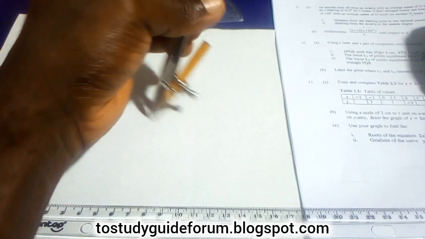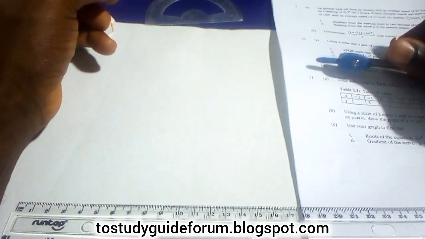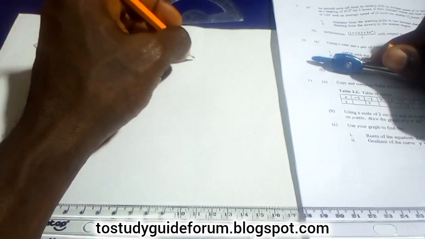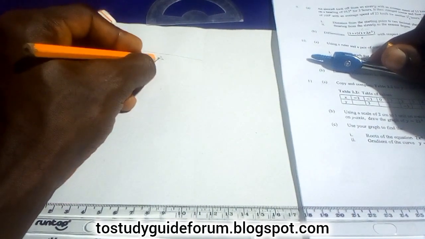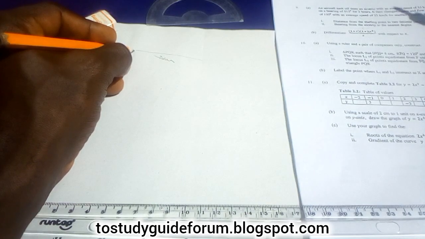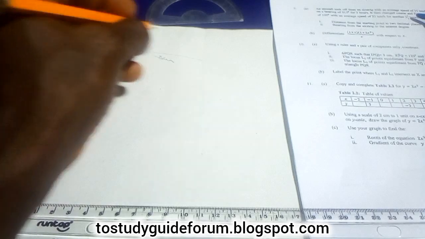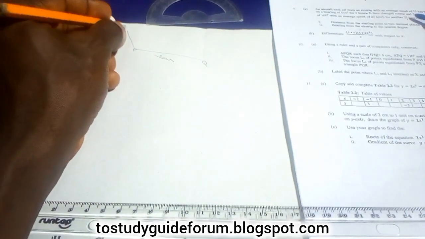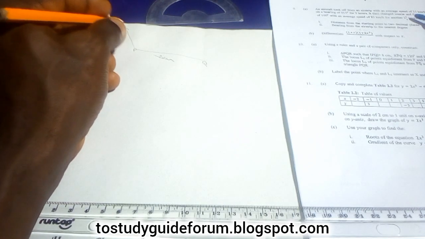The first question says that we should construct. One of the ways to make it easier for you when you're constructing something is to make a sketch of it. Now, let's have a sketch of what we are going to do. We have 8 cm, that is P, Q, and then we have R here.